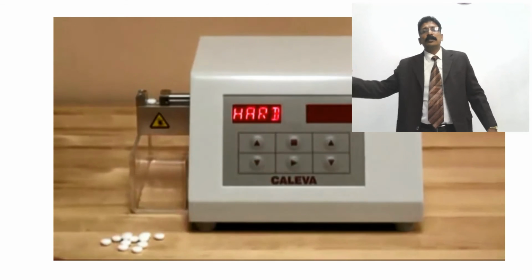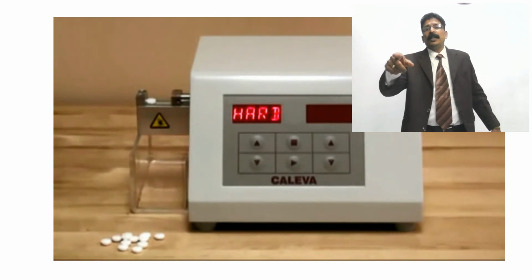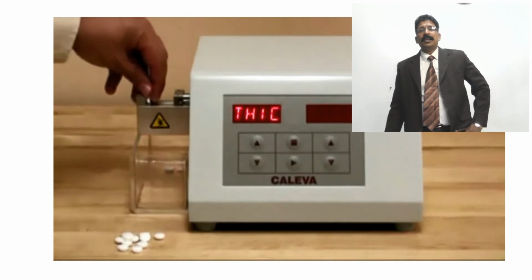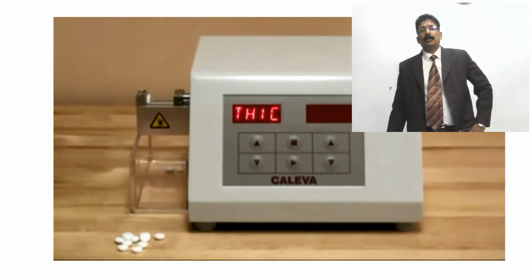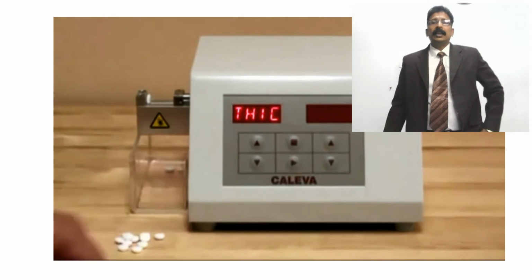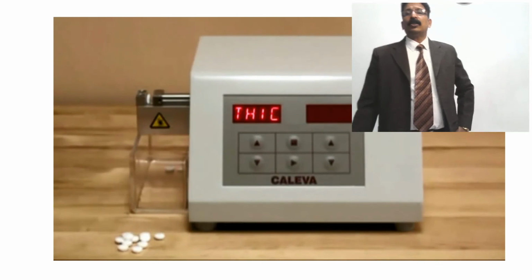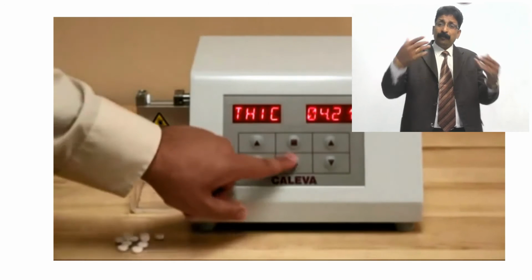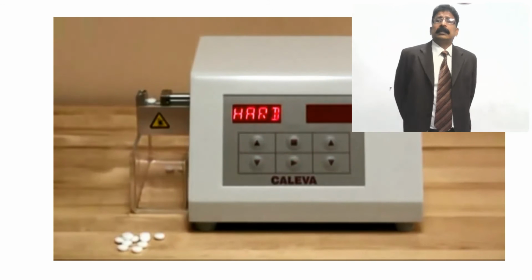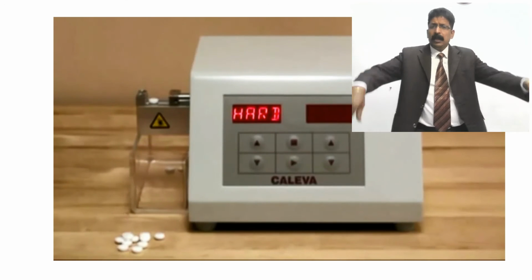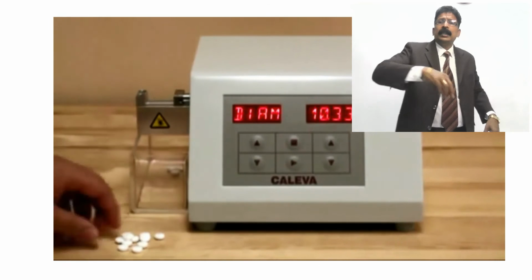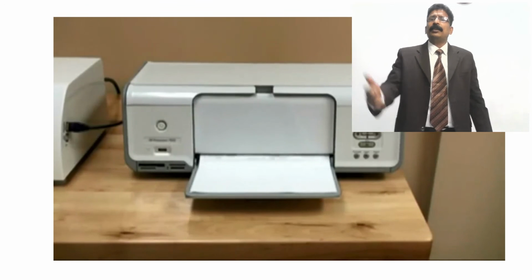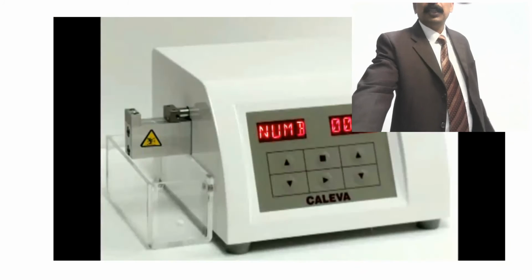It goes and breaks the tablet, and immediately it will say how many kilograms are needed for it to break. And if you want to see the diameter, you can keep 20 tablets, and the average can be calculated for thickness, diameter, and also the hardness, easily by means of an automatic machine. Apart from that, even advanced machines are available, 10 tablets at a time. There will be many pockets, and if you put 10 or 20 tablets uniformly, they will give the reading immediately, and a standard printout can also be taken. So that is another example.